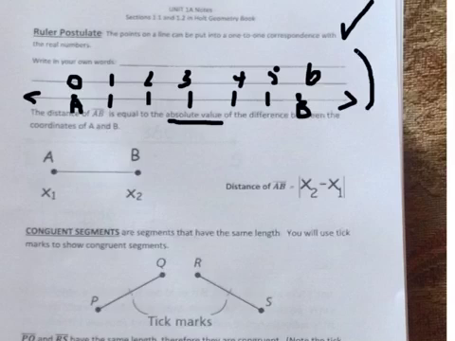The distance between 2 points, between my room and Mr. Bird's room, or anything you want to measure the distance between, is equal to the absolute value. Remember, that's just saying that it's positive, of the difference between the coordinates of A and B. So for instance, on my example up here, I have my A at 0 and my B at 6. So the distance between A and B would be absolute value, because we're going to say it's positive. And I'm just going to subtract the 2 points. I'm going to say, well, 6 minus 0 is 6.